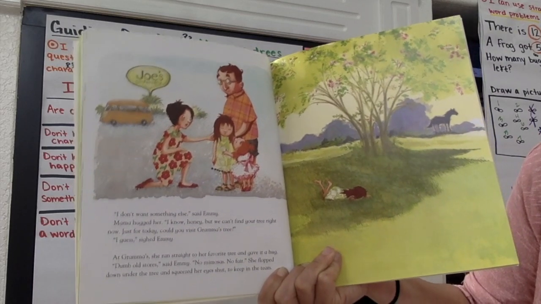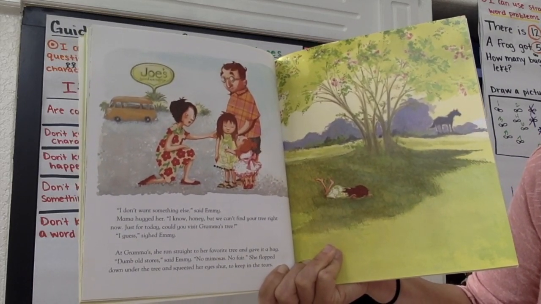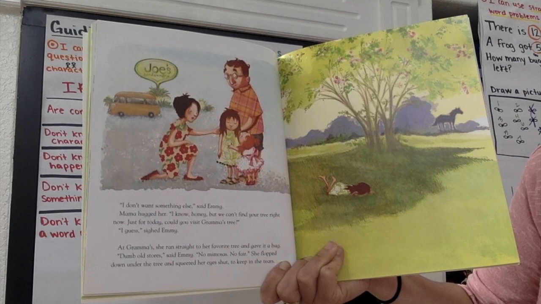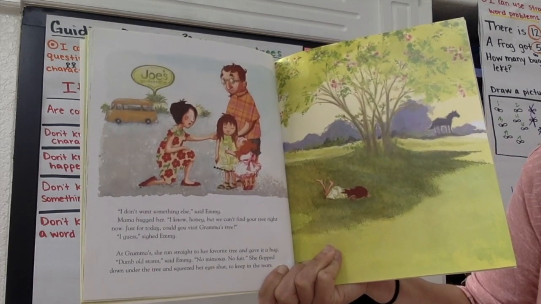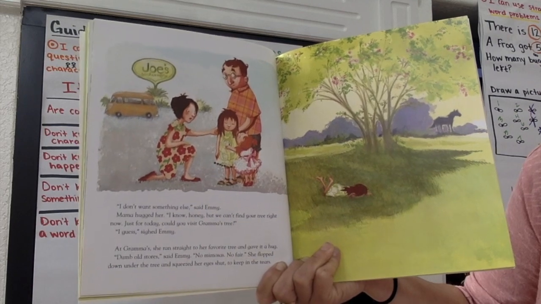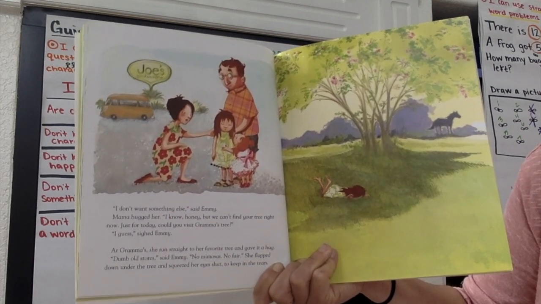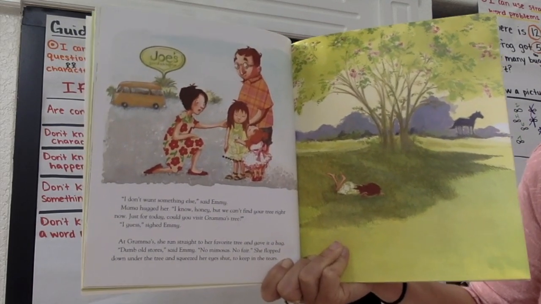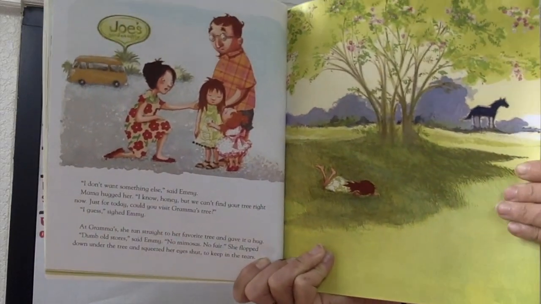At Grandma's, she ran straight to her favorite tree and gave it a hug. "Dumb old stores," said Emmy. "No mimosas, no fair." She flopped down under the tree and squeezed her eyes shut to keep in all of her tears.